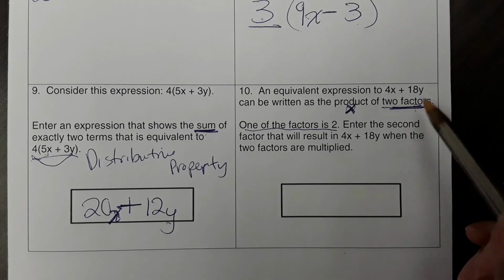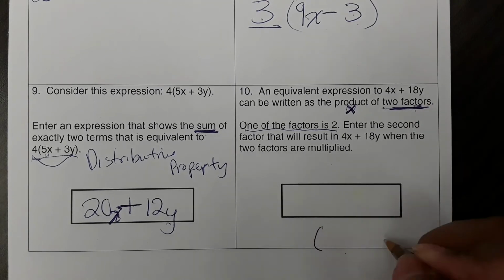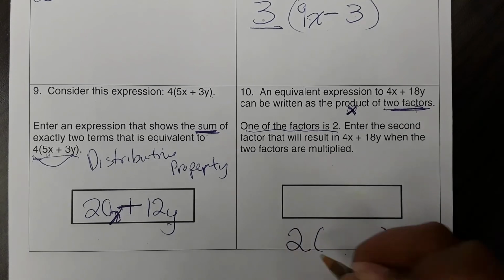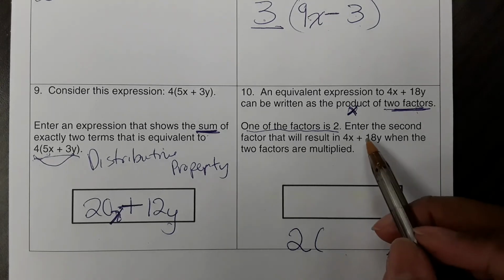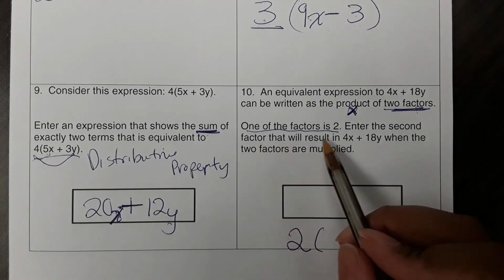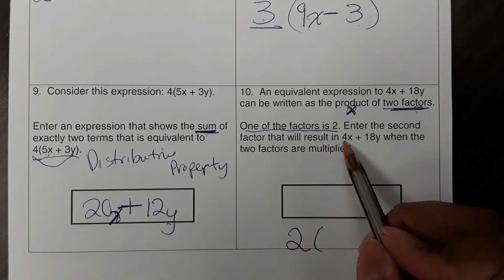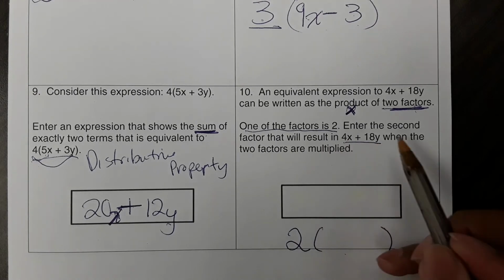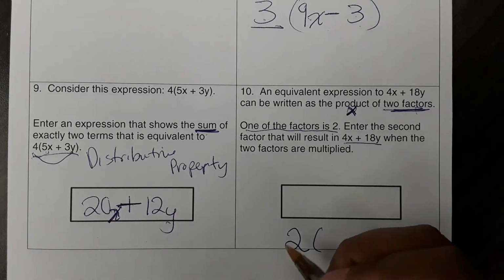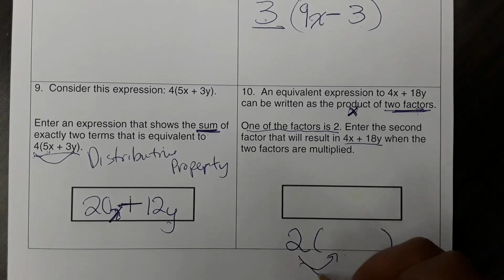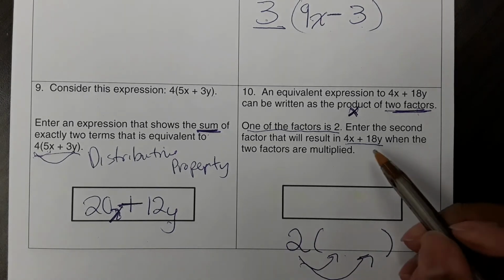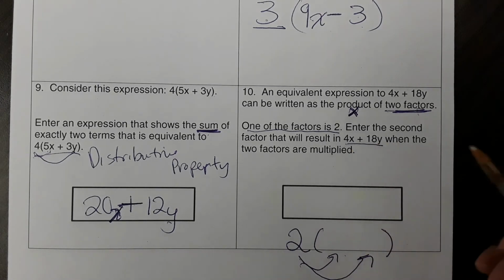We need to find those factors, which means one of the numbers is 2. Enter the second factor that would result in you getting 4x plus 18y. So at the end, after we share out our 2, we want to end up with 4x plus 18y.